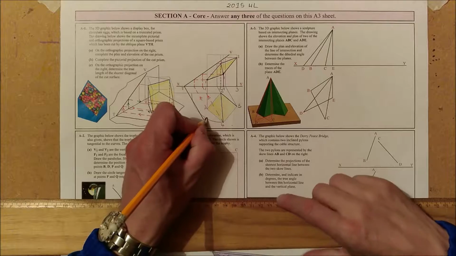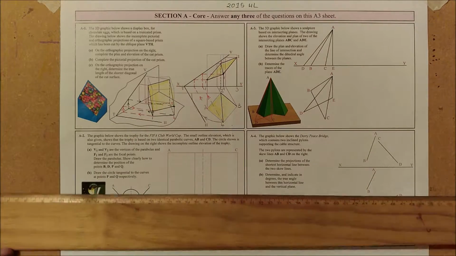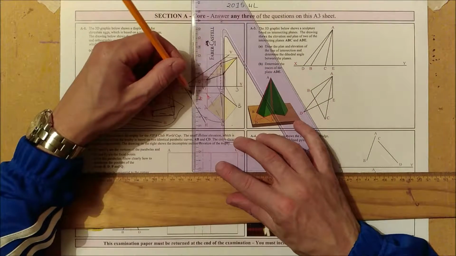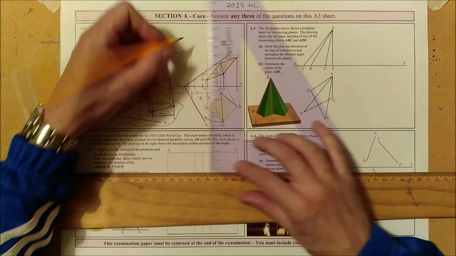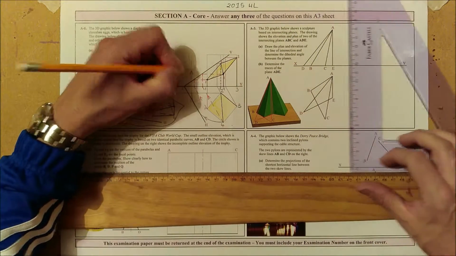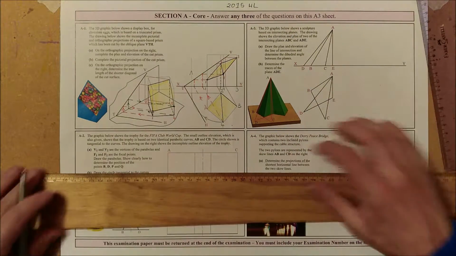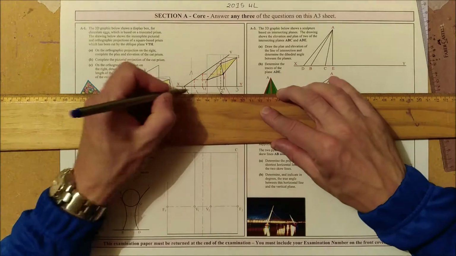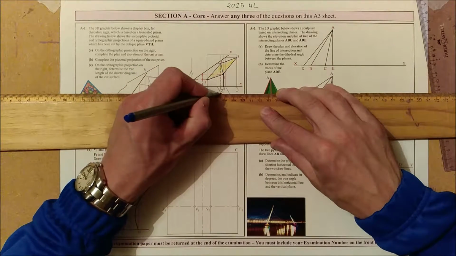I'm going to rotate that arc around, project the line up, and put the little arrows in there. This is going to be the line looking at plan view.